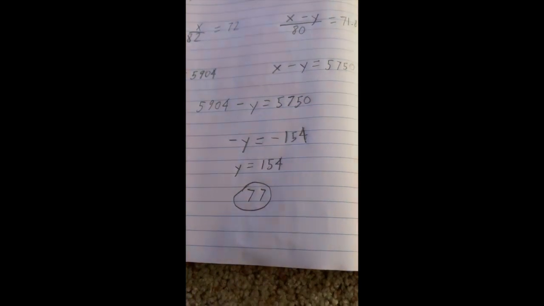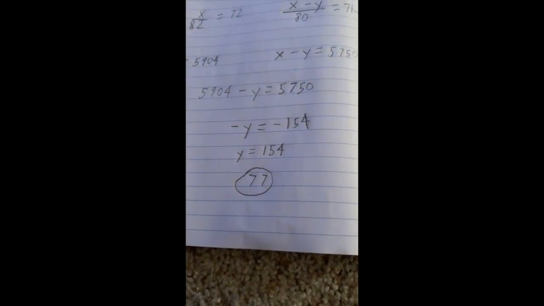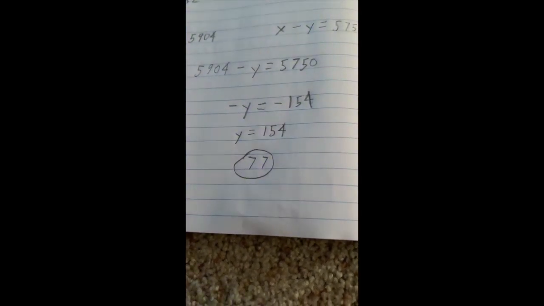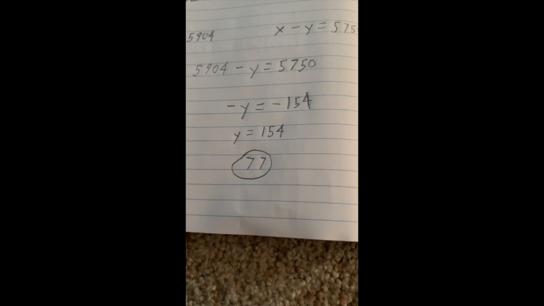And y is the sum of Emma and Ethan's scores, which is wonderful, but that's 2 scores together. So we want to divide that by 2, and we will get 77. And 77 is Emma and Ethan's average score.